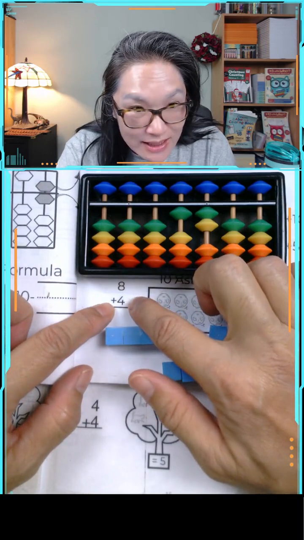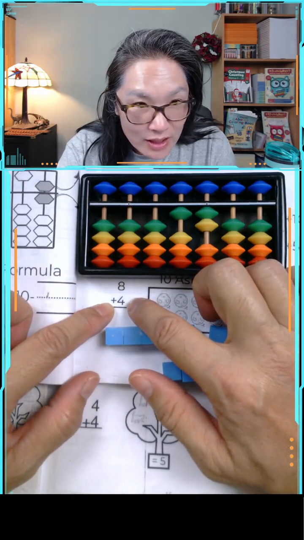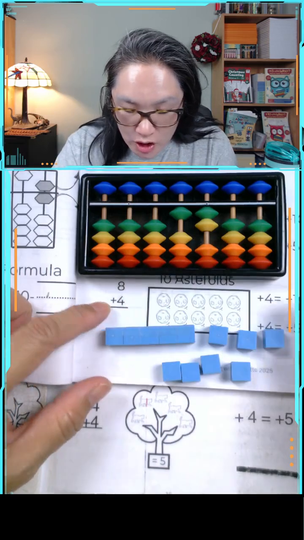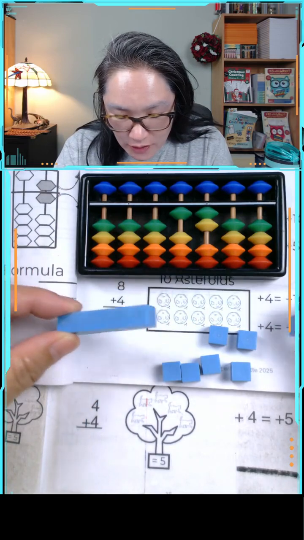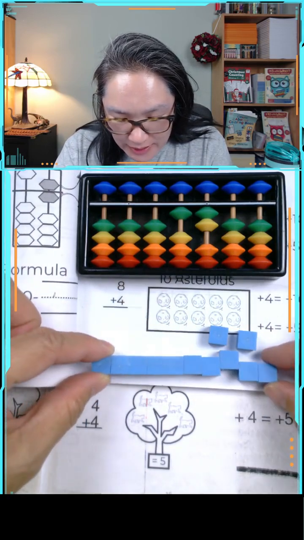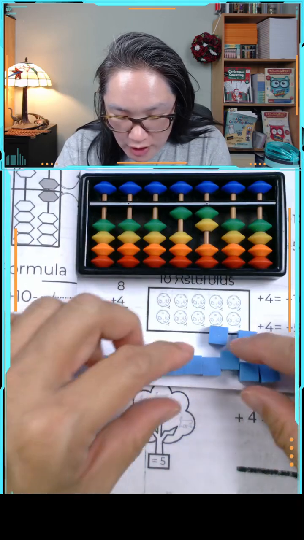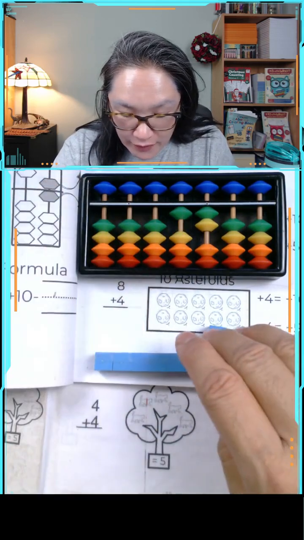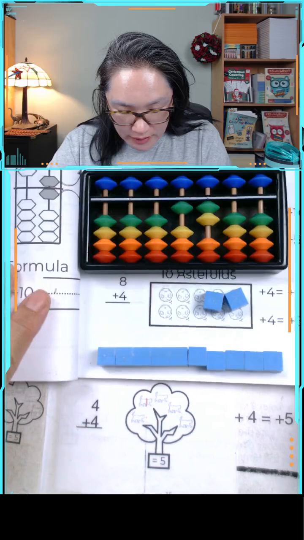So we make this, the 4, a 10. Hello, Diego. So we have to take away the 6 from the 8 and make it a 10. That's your carrying over. So now this becomes my 10, and I'm left with 2. We could do it again. Let's do another one.